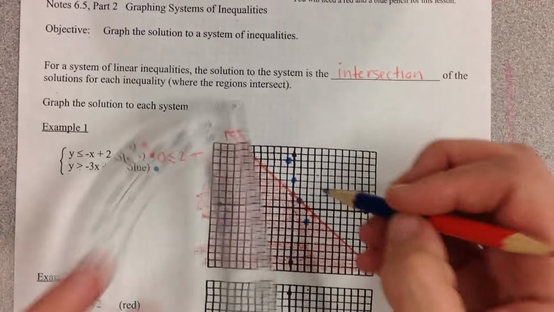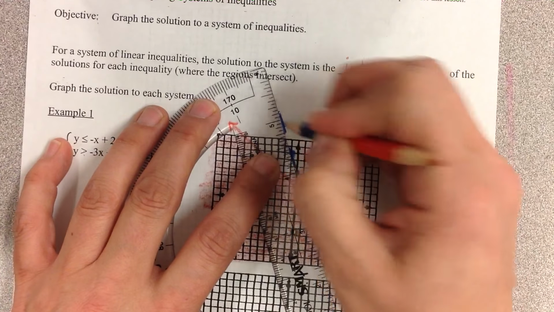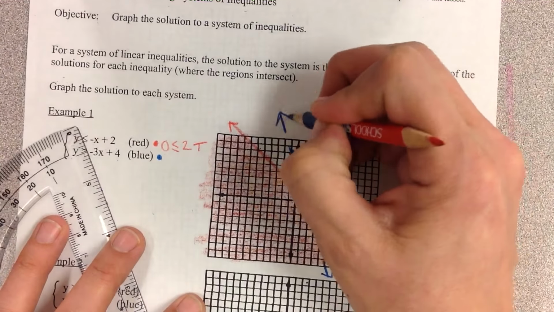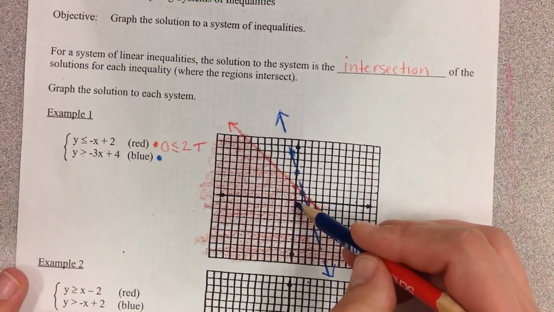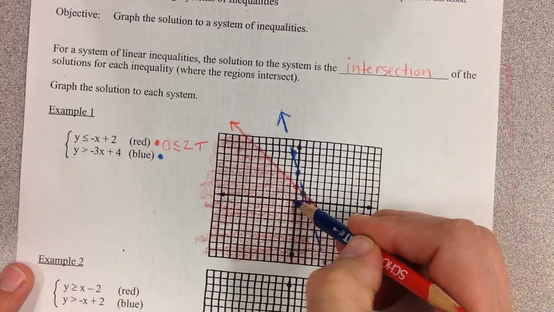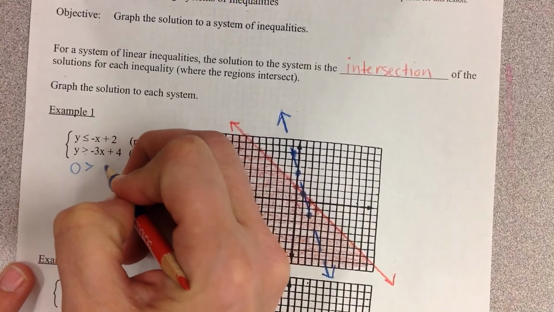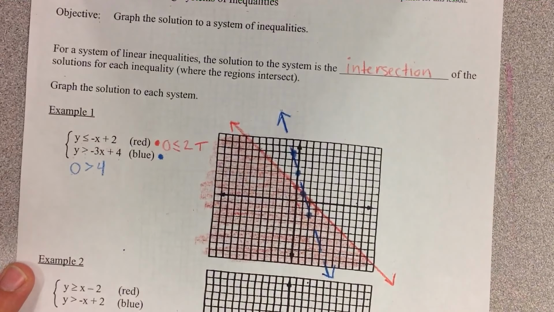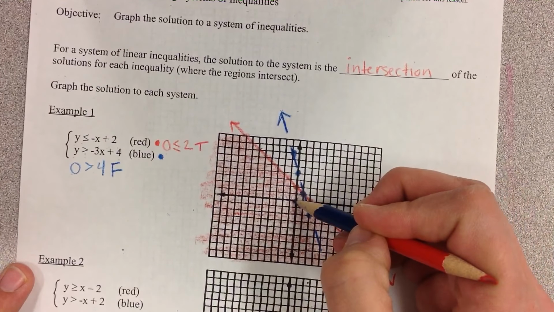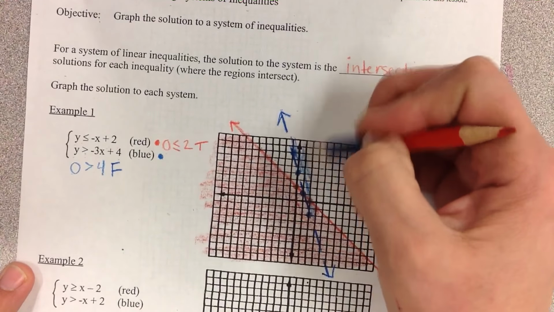Remember, this is a dashed line. A dashed line means that it is not part of the solution. Any point on this line would make the blue inequality false. Using the test point 0, 0, we are simply going to substitute in to see if it makes it true or false for the blue line. So 0 is greater than 0 plus 4. So is 0 greater than 4? No, that is false. For the blue line, 0, 0 would be false, so we shade the truth. We're going to shade the other side of the boundary line.